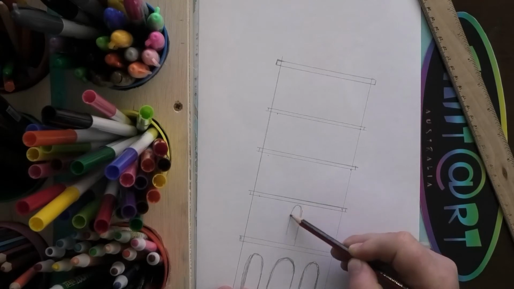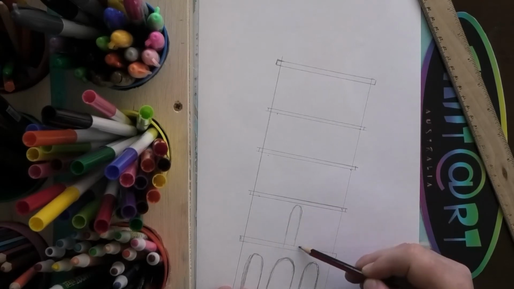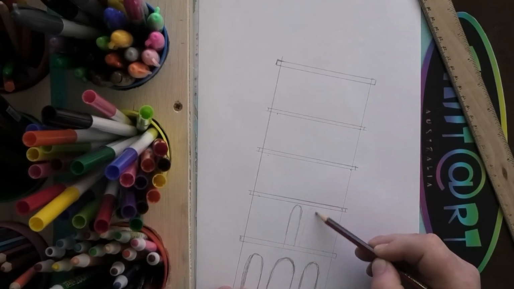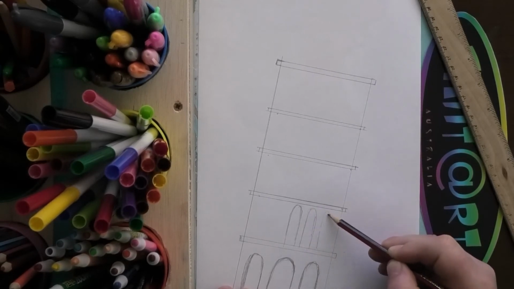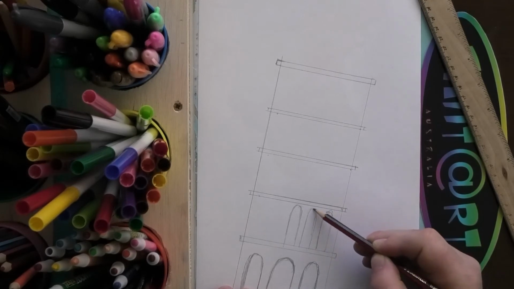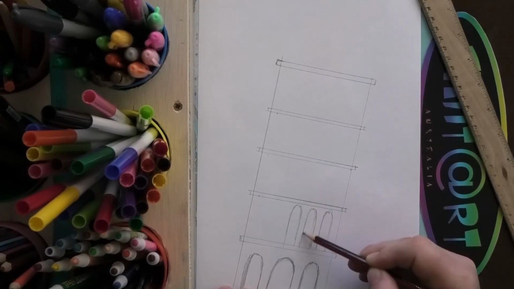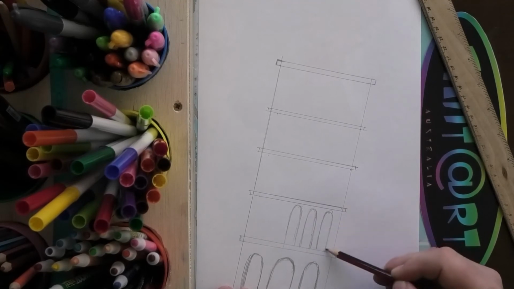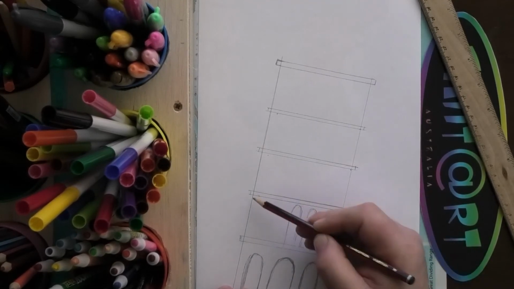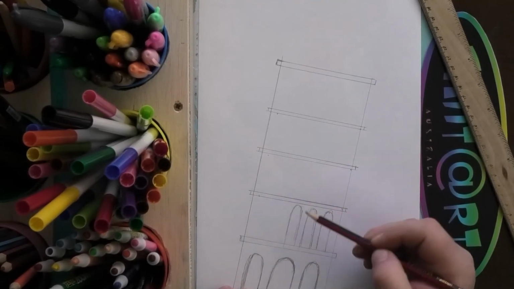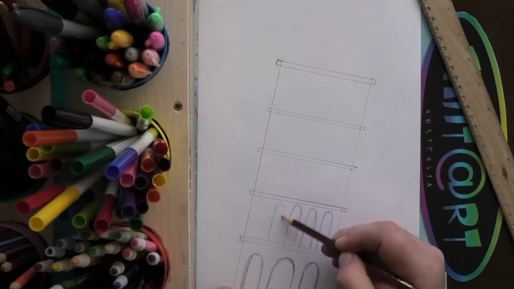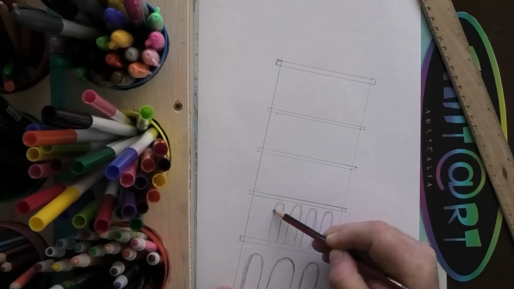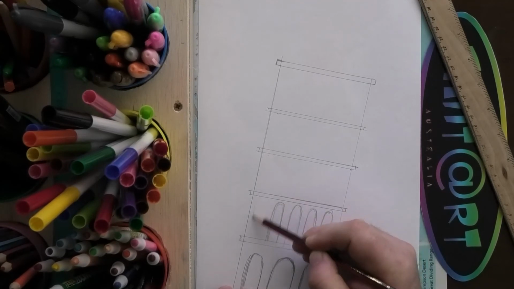One there, and then I need to fit in 2 more here and here. And these are repeated all the way up to the top, and again they're on the same angle as these lines here. So 2 more here, one there, and another one there.